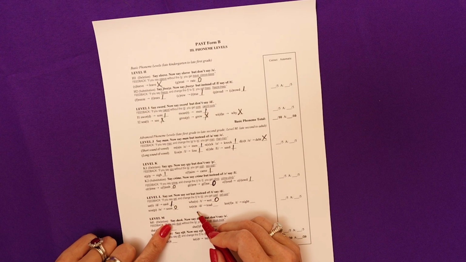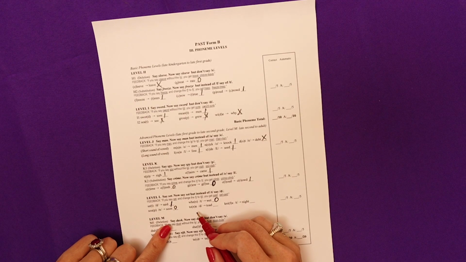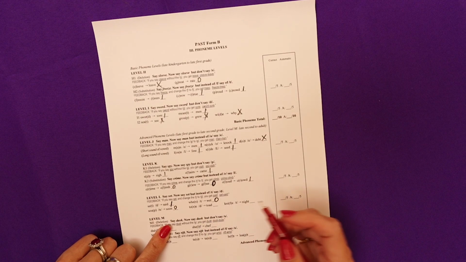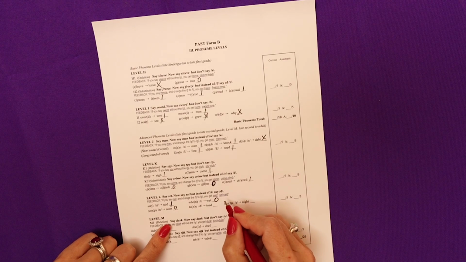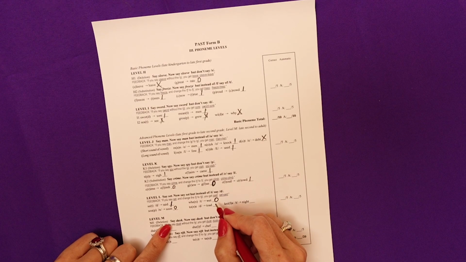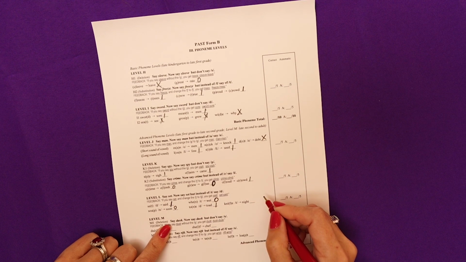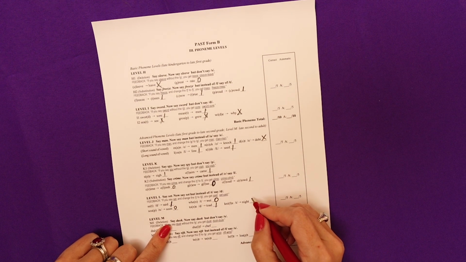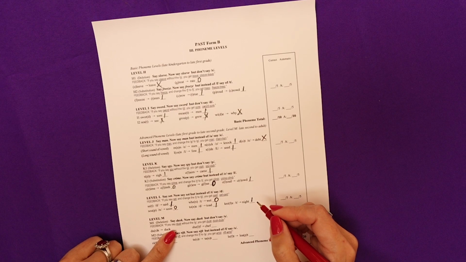Say tone. Tone. Now say tone, but instead of n, say d. Toad. Say knife. Knife. Now say knife, but instead of f, say t. Night. Say dusk. Dusk.